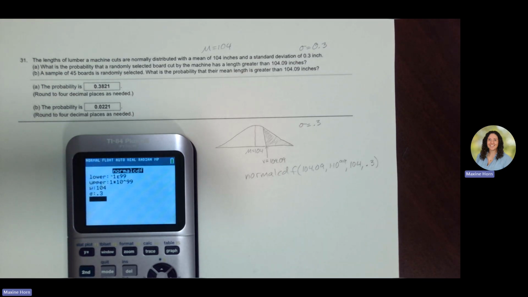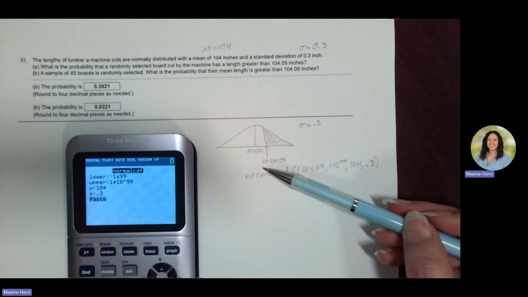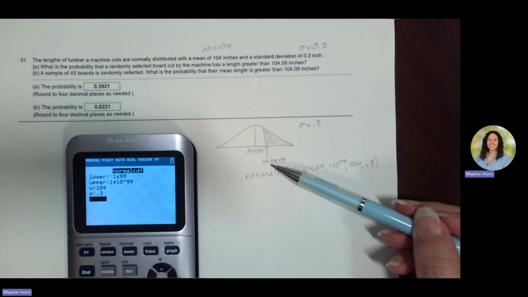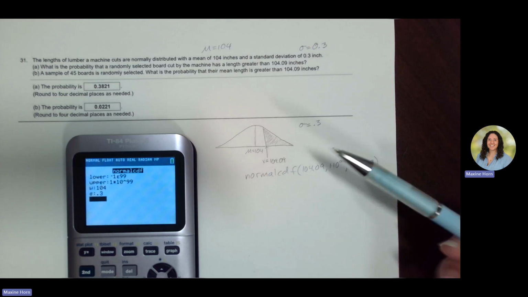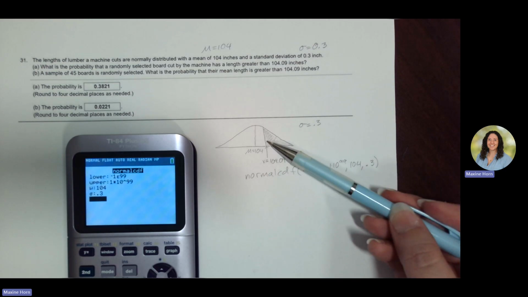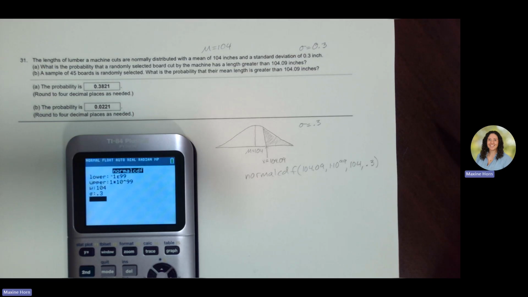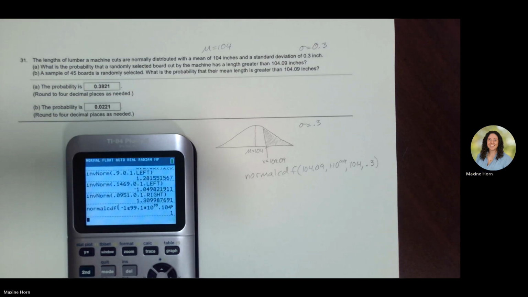So this is going to be the fastest way to find this. We don't have to do it this way. Maybe they want you to solve this in pieces. Like maybe they say, what's the corresponding z-score to a length of 104.09 inches? They might have you find that first, and then they might ask you for the area to the right of that. But they didn't ask us for that intermediate step. They just want the final answer. So this is how we do it.